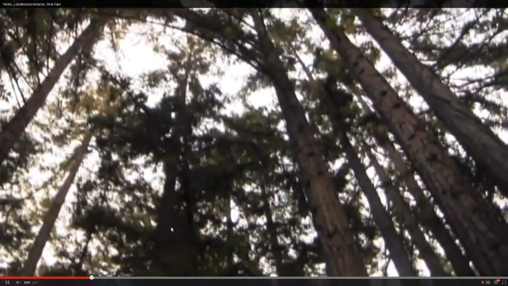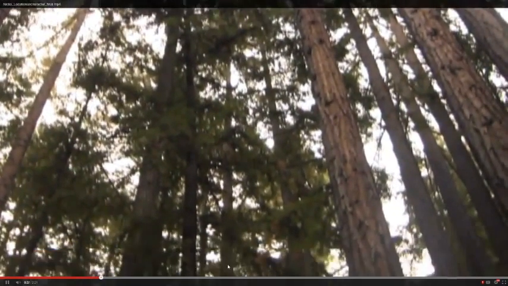This next shot is a good example of line. We can see the line of the trees heading into the sky. Gives the viewer a good sense of space and depth, showing how tall the trees are.